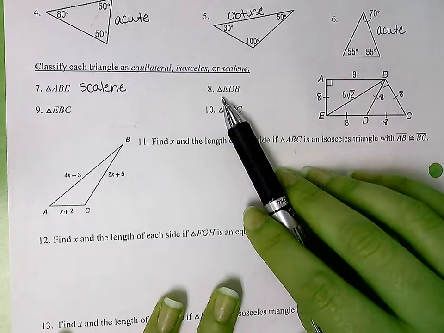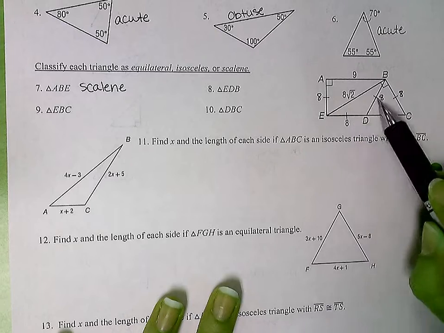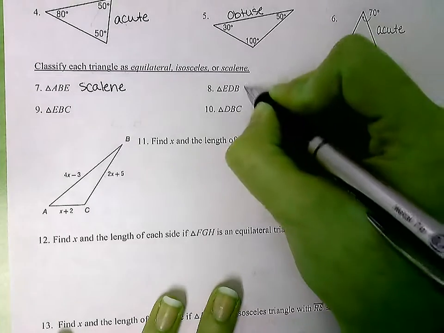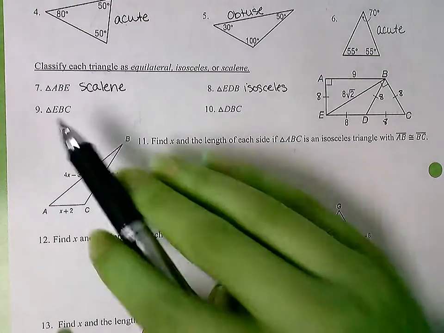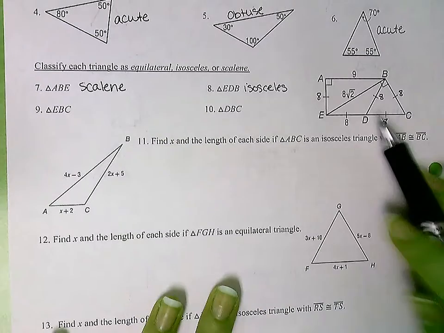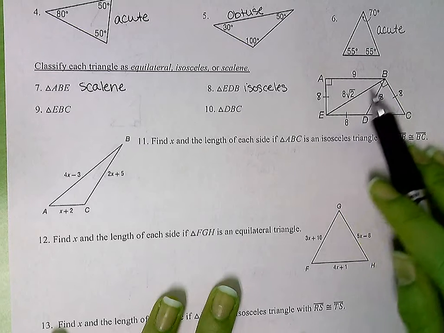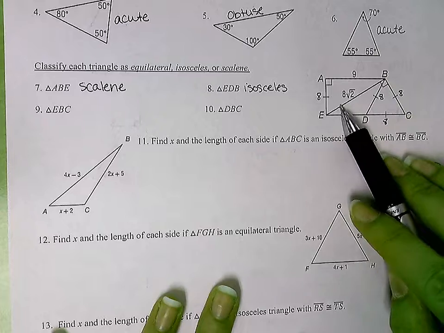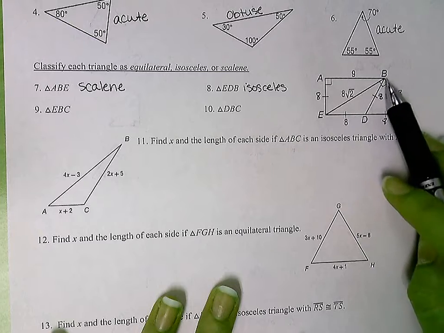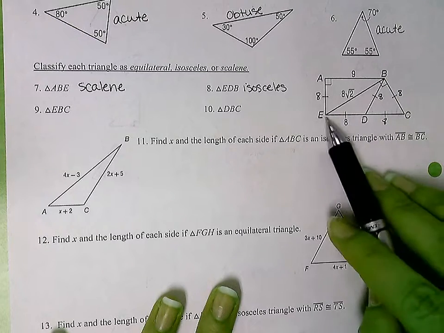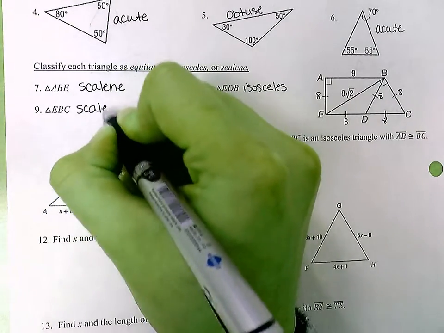For number 8, we're looking at triangle EDB. Two of the sides are congruent, so it is isosceles. Number 9, triangle EBC. Okay, so this triangle here, it is scalene. I have a side of 8 times the square root of 2, a side of 8, and then this entire side would be 16. Okay, so this is scalene.